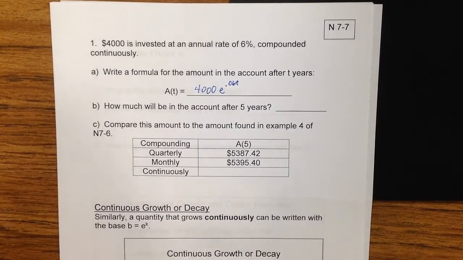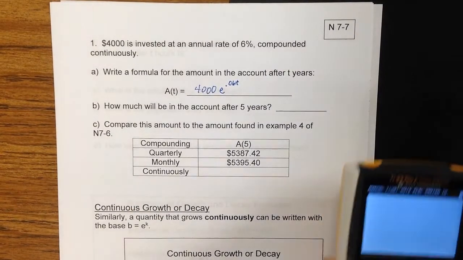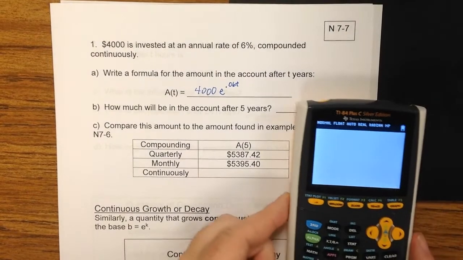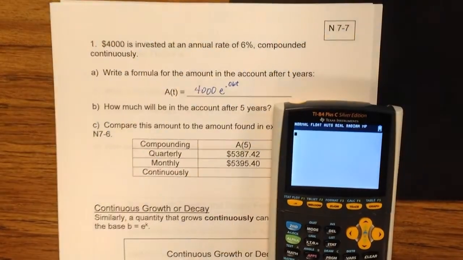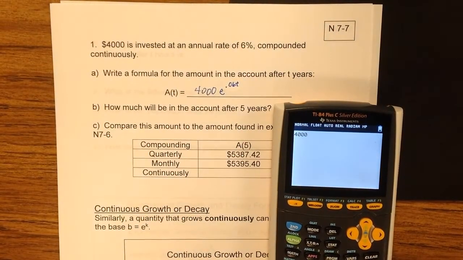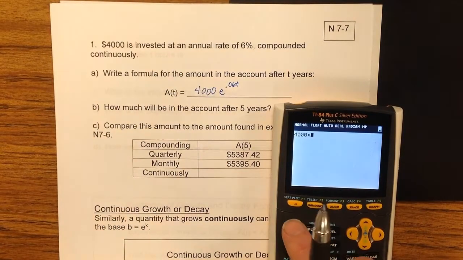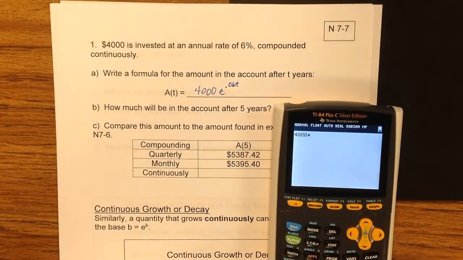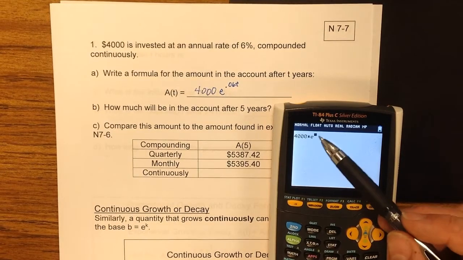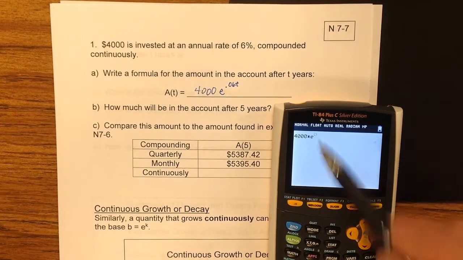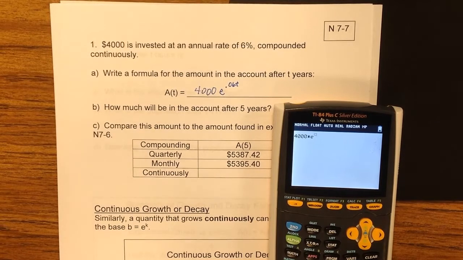How much will be in the account after 5 years? Well, let's bring in our handy little calculator here. And we're going to say 4,000 times e. To get e, I'm going to do second ln. So my second button is the blue button, and then ln is right below log, and it will put a little e with it. It automatically puts an exponent on the e, which we're going to put in for the exponent. We're going to put in 0.06 times 5.